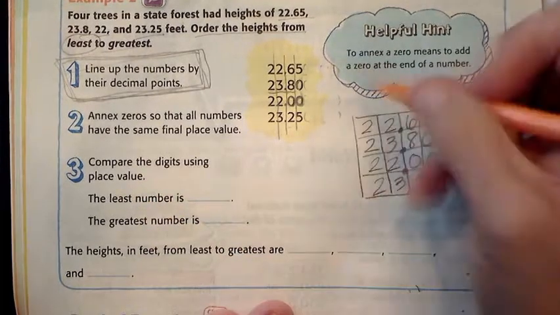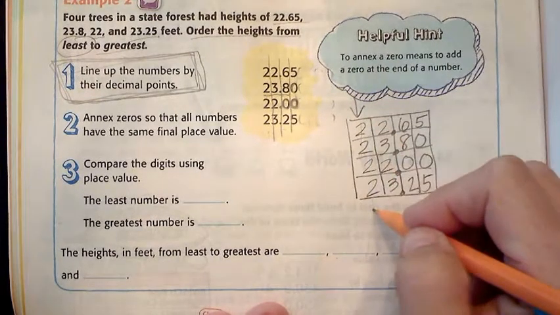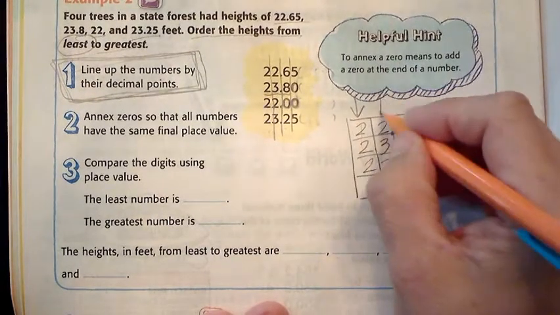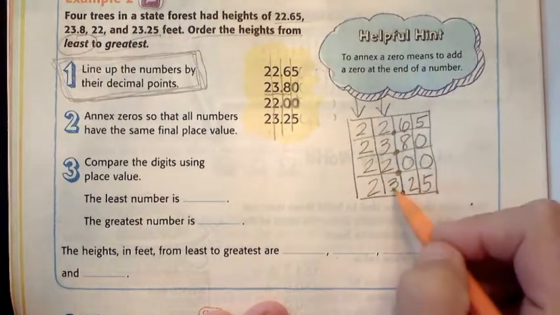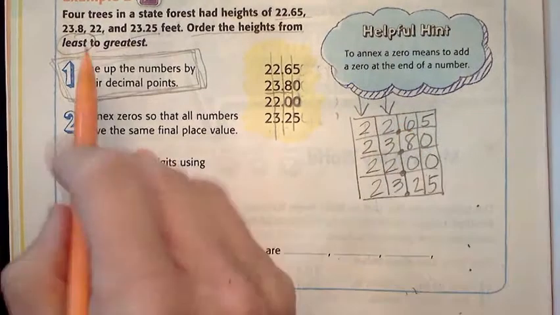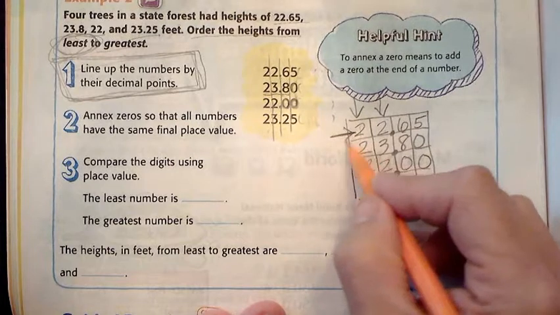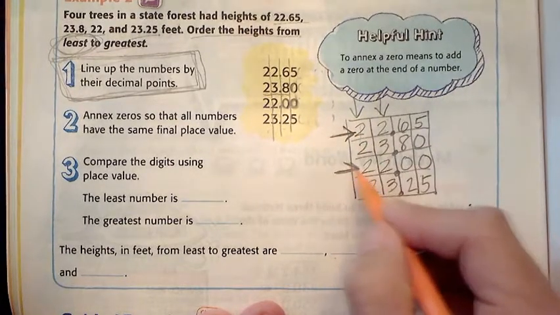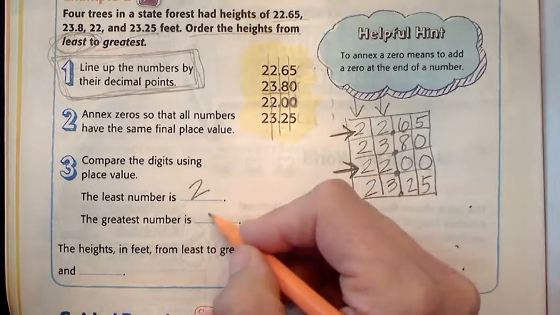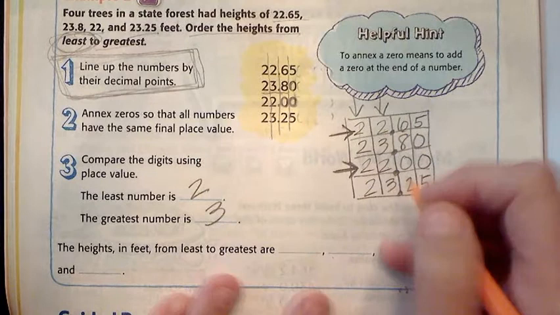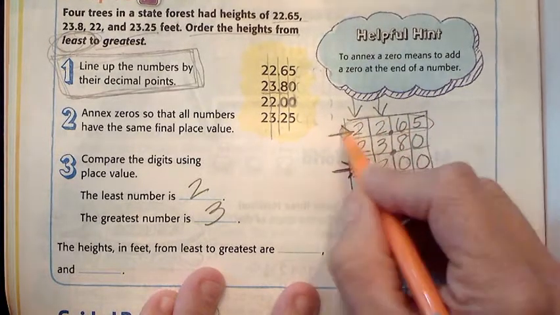So we start always in the greatest place, and this is our tens, and they're all the same. So next we move to the next greatest place, and we have a 2, a 2, a 3, and a 3. So they want it in order from least to greatest. So we know that this one has a 2, and this one has a 2. So the least number is 2, and the greatest number is 3. So we're going to compare here. We're just looking at these two. We want to find the smallest.